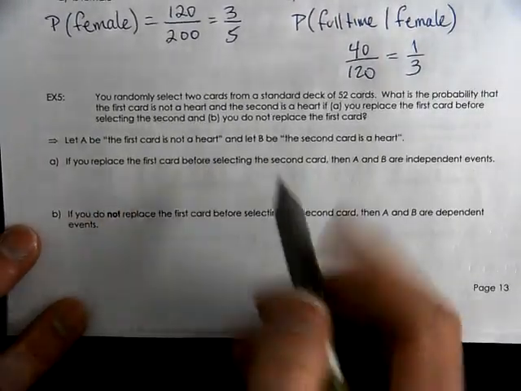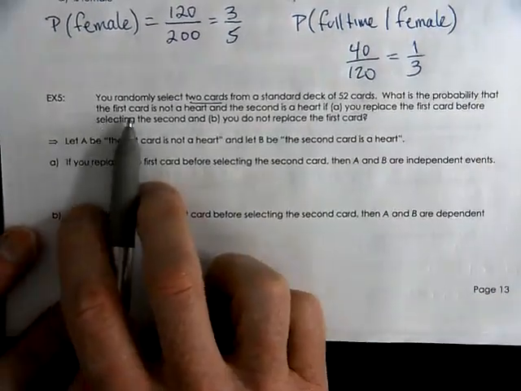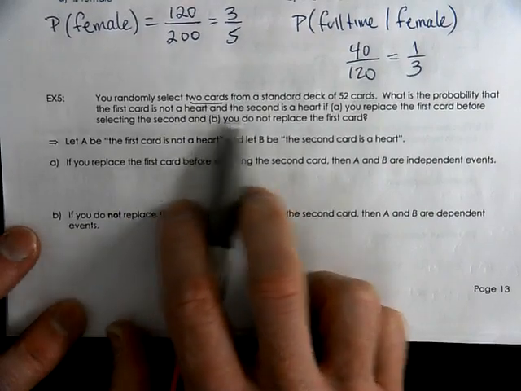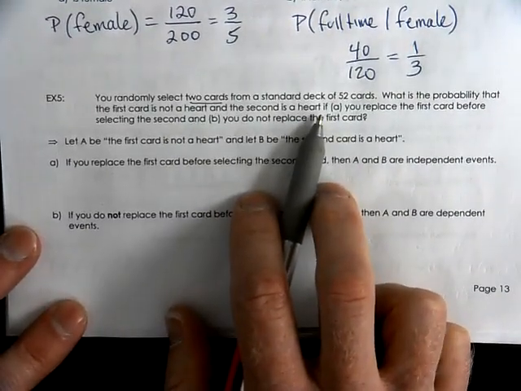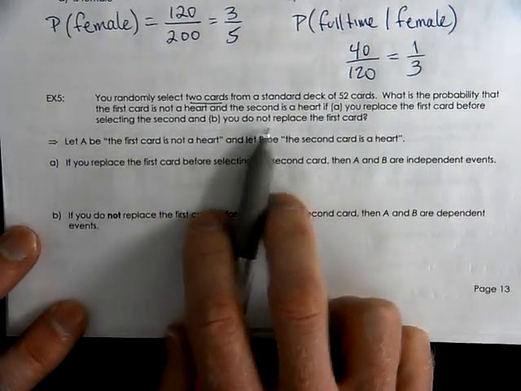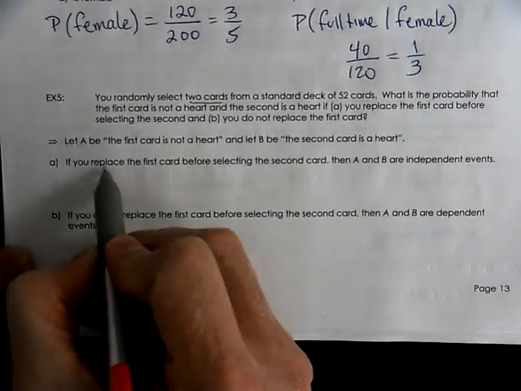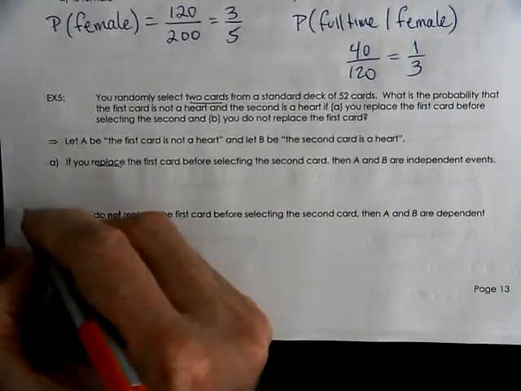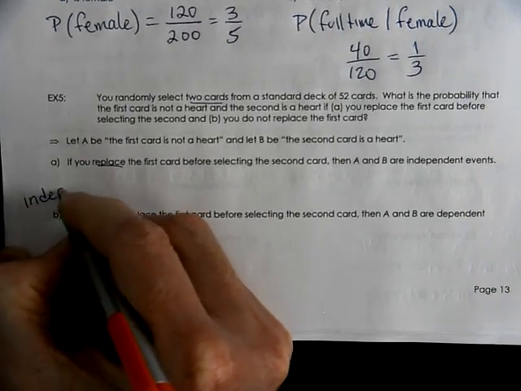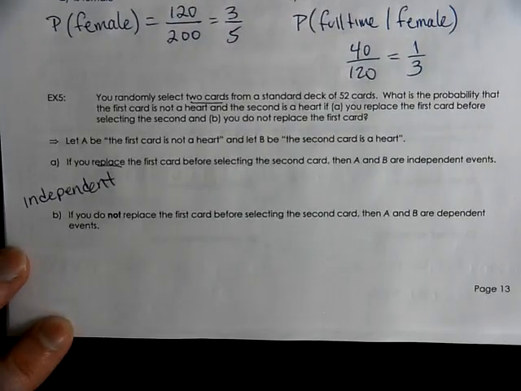You randomly select 2 cards from a standard deck. What's the probability that the first card is not a heart and the second card is a heart? The first time we do it, we're going to replace the card. The second time we do it, we won't replace the card. So if we replace it, this is considered independent, because you're putting the card back in, it's not going to change the probabilities.